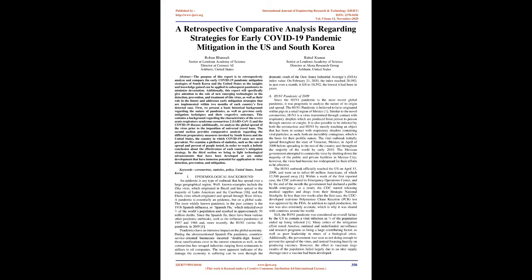First, we present a basic historical background regarding the nature of pandemics, as well as previous early mitigation techniques and their respective outcomes. This contains a background regarding the characteristics of the severe acute respiratory syndrome coronavirus 2, SARS-CoV-2, and the COVID-19 disease. Additionally, we analyze the global spread of the virus prior to the imposition of universal travel bans.